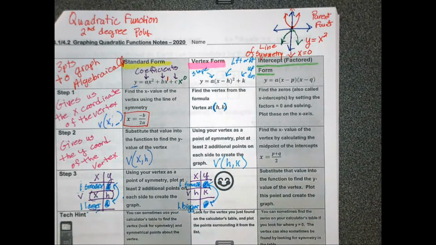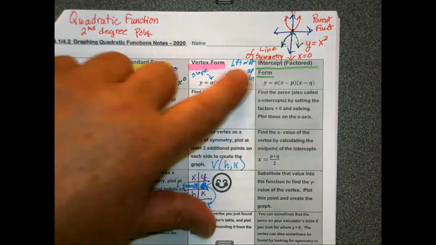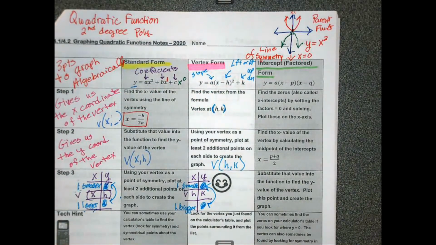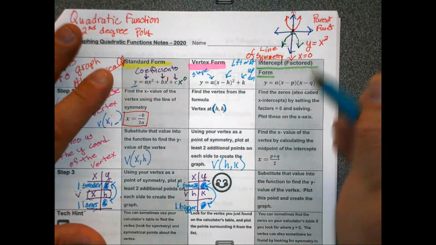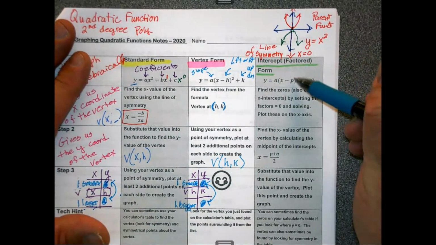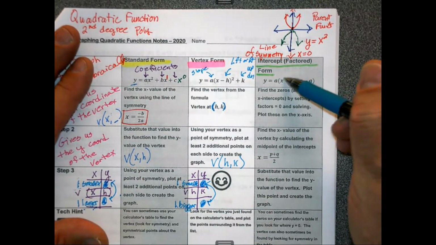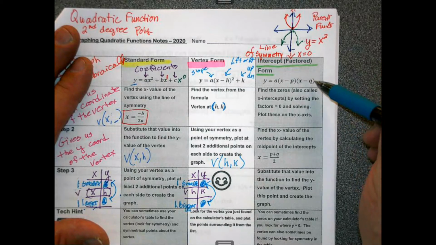This is probably the most real life math that you're going to use. All right, just like we did when we were factoring, the form is y equals a times the quantity x minus p. This time we're using p's and q's. x minus p times the quantity x minus q.